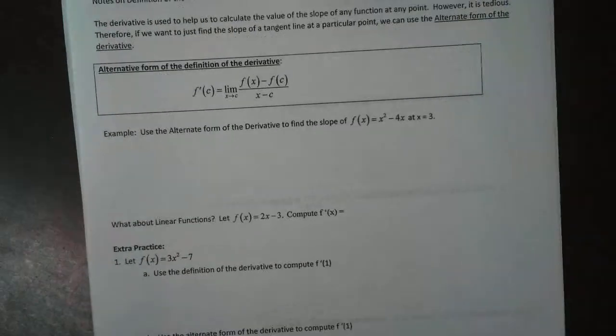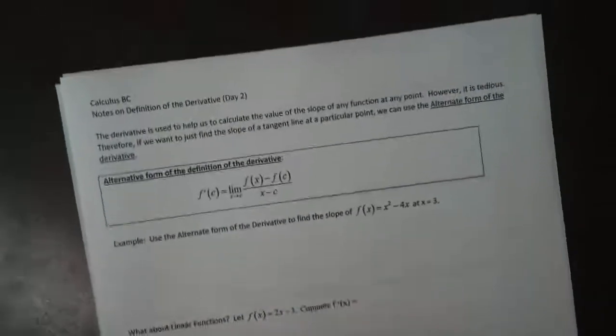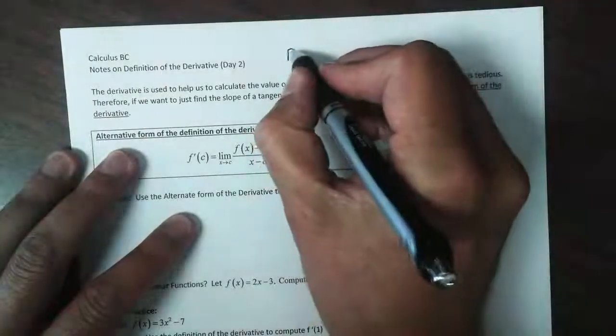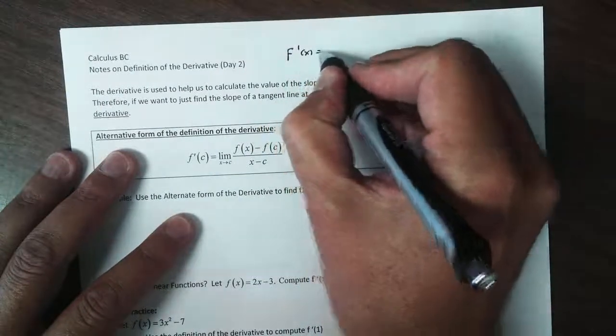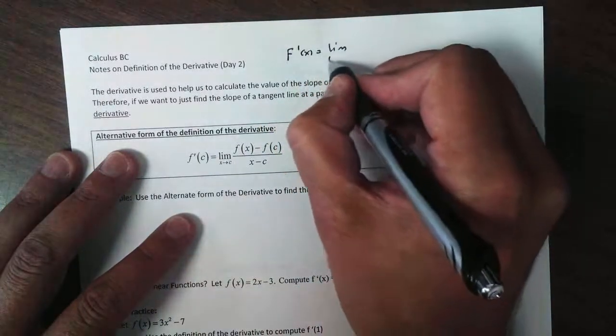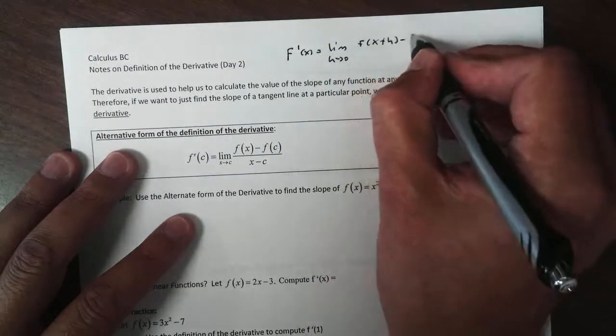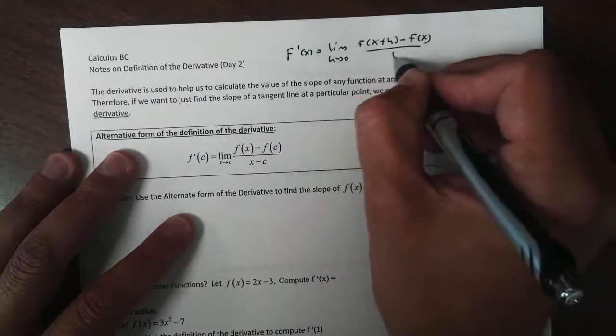Hi, welcome to the definition of the derivative, day 2. Now in day 1, we learned the actual definition of a derivative. It was that limit process, right? The limit as h goes to 0 of f of x plus h minus f of x all over h.